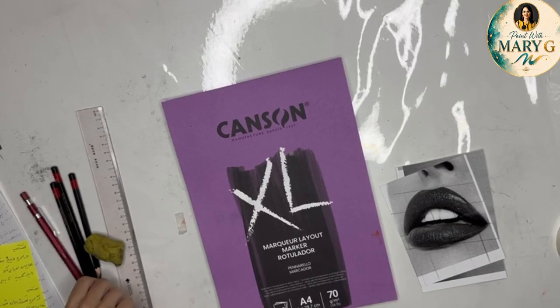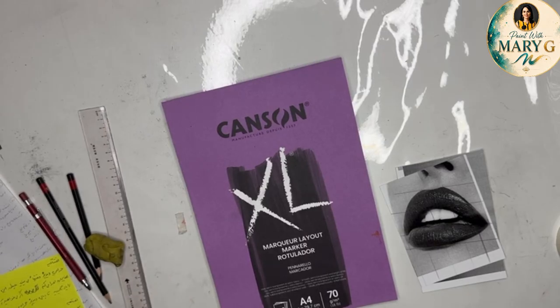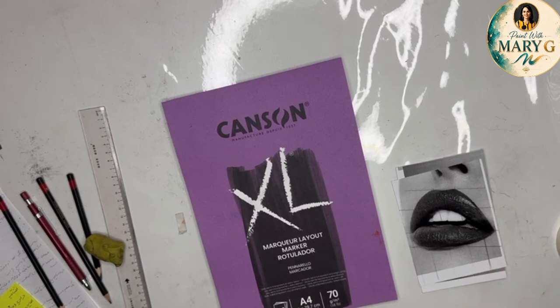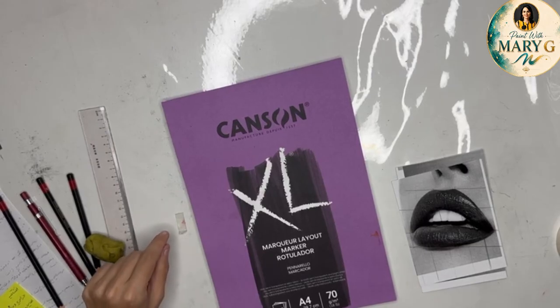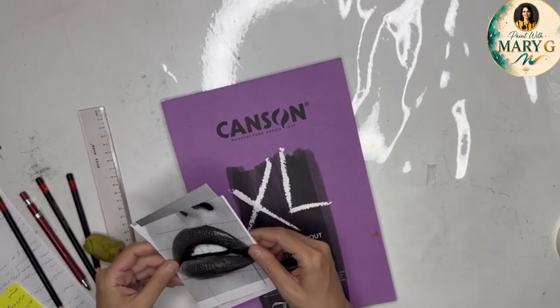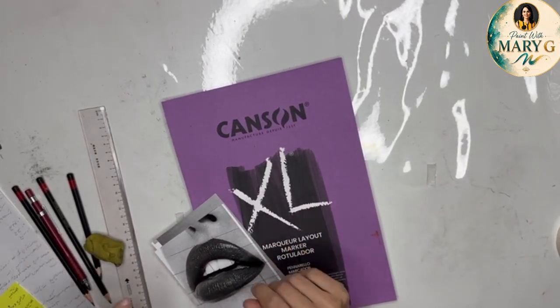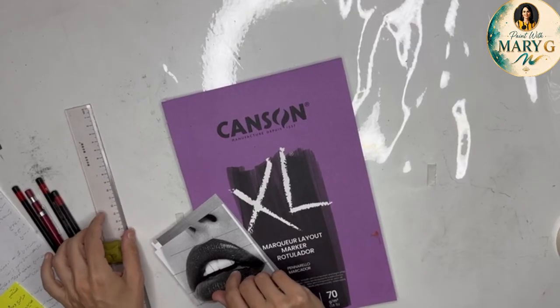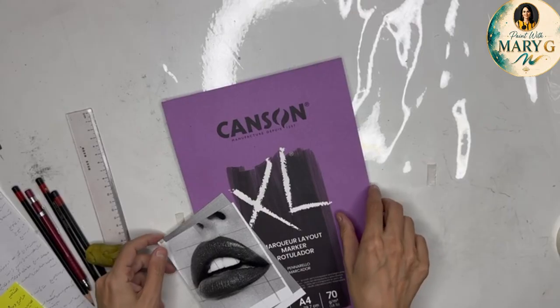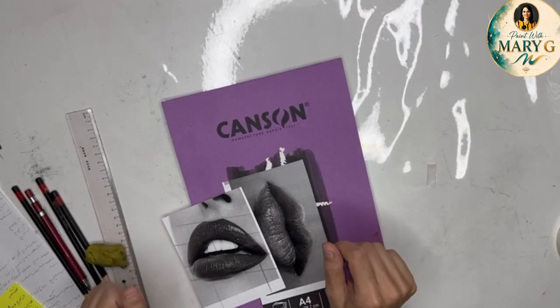As I mentioned in previous sessions about drawing the nose, eyes and eyebrows using guidelines, today we are going to talk about drawing the lips. Just like the eyes and eyebrows, lips come in different types: the front view lip, the three-quarter view lip, and the profile lip.